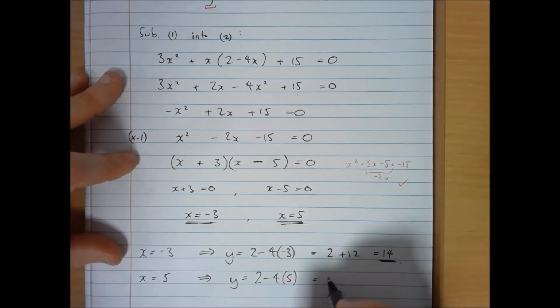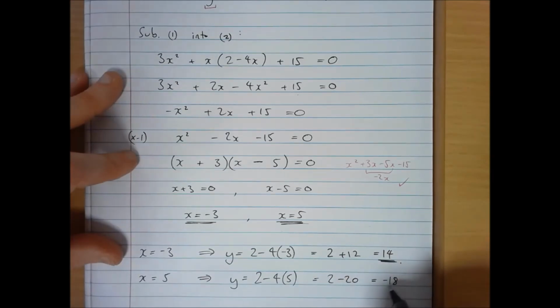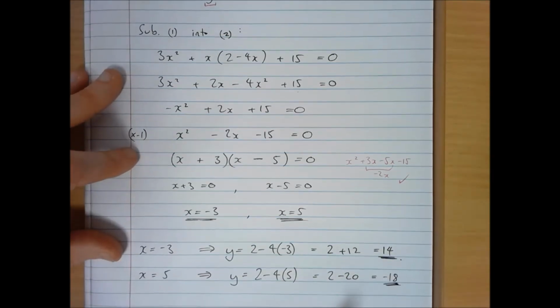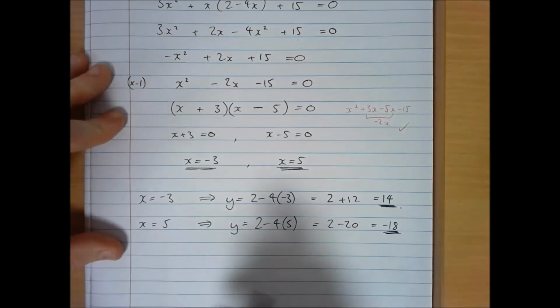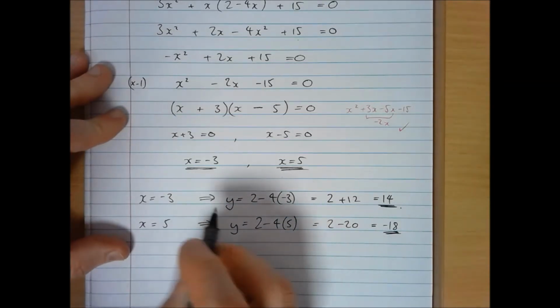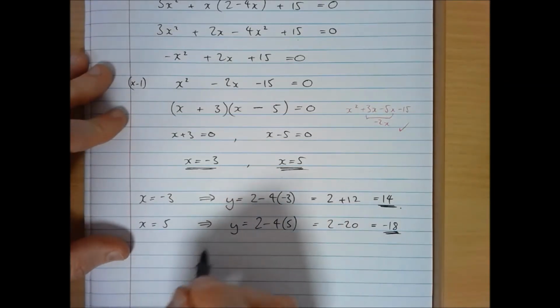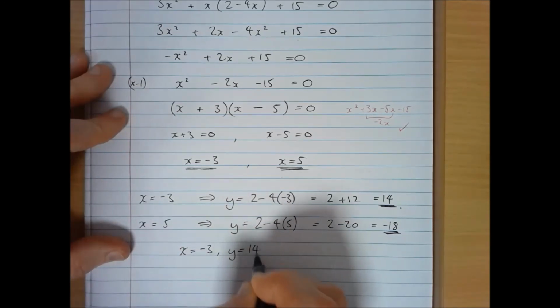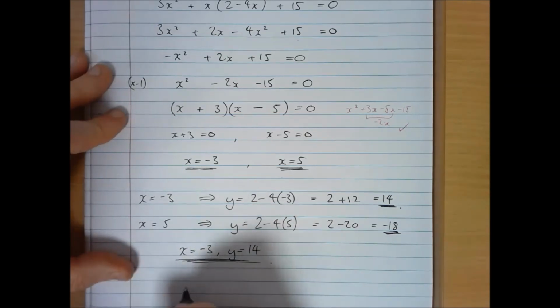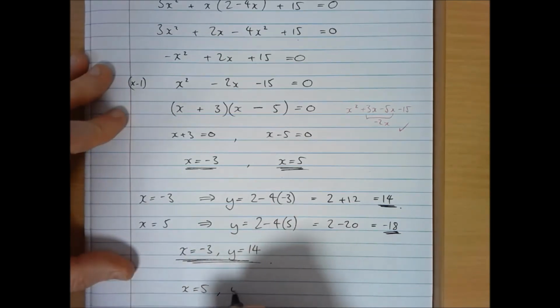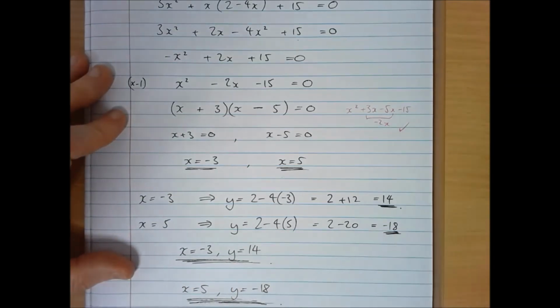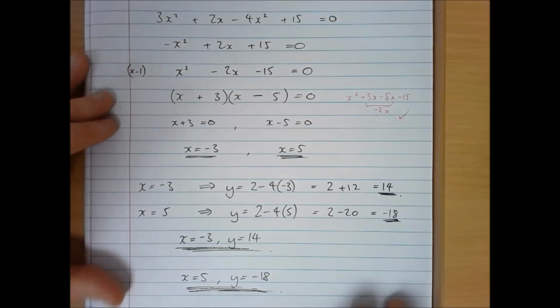And minus 4 times 5 is minus 20, so 2 minus 20 is minus 18. Okay, so we now have pairs of solutions. Our pairs of solutions are x equals minus 3 and y equals 14, and we also have x equals 5 and y equals minus 18. That is now our final answer.